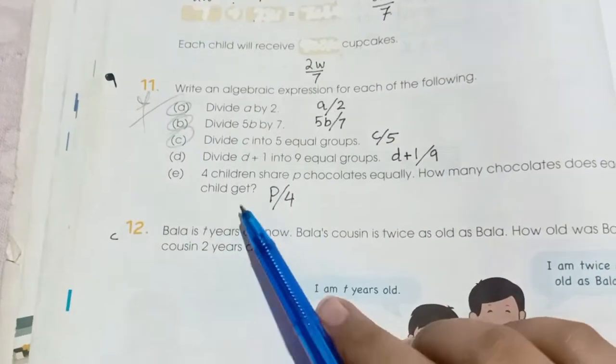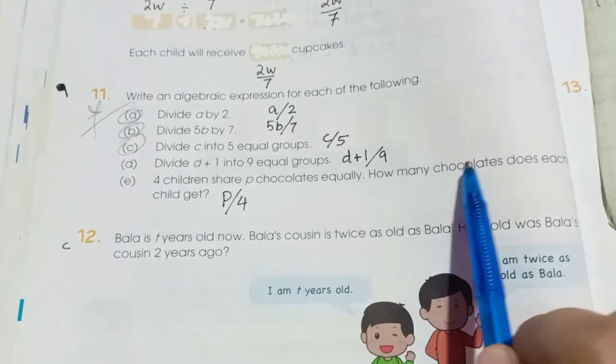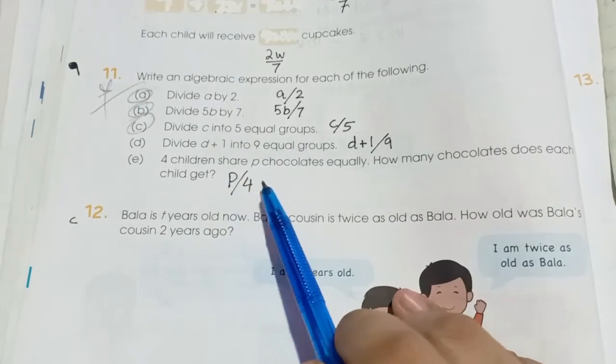Next question: 4 children share P chocolates. P is the number of total chocolates. How many chocolates does each child get? P upon 4.